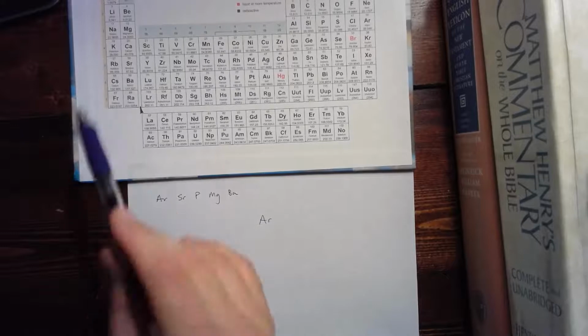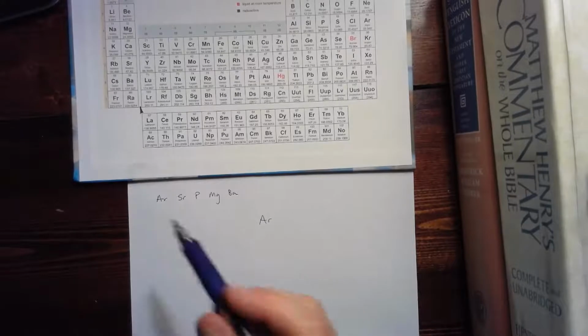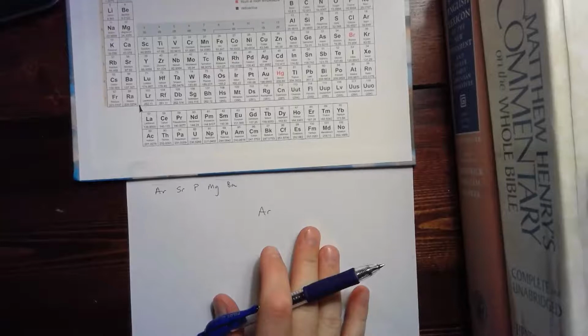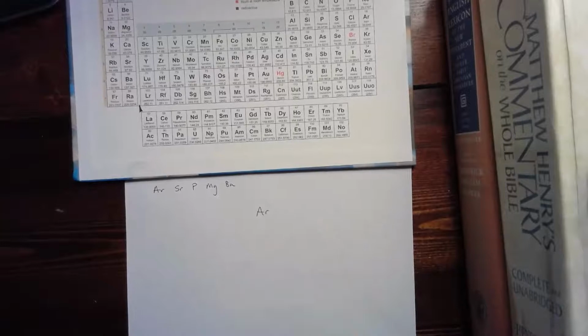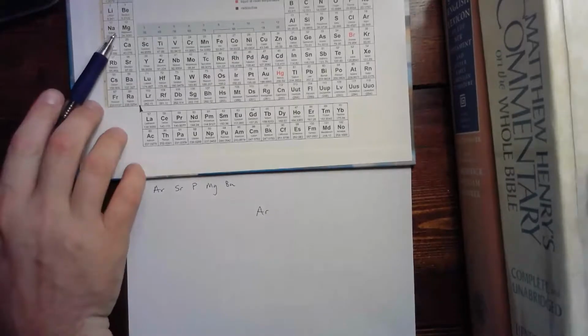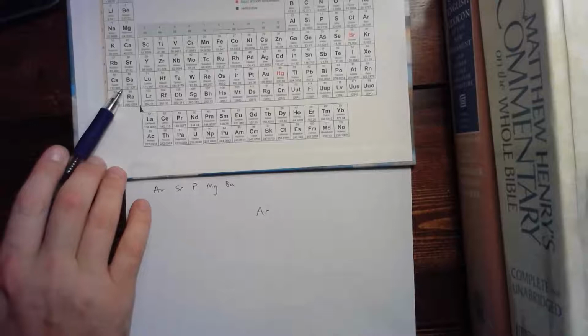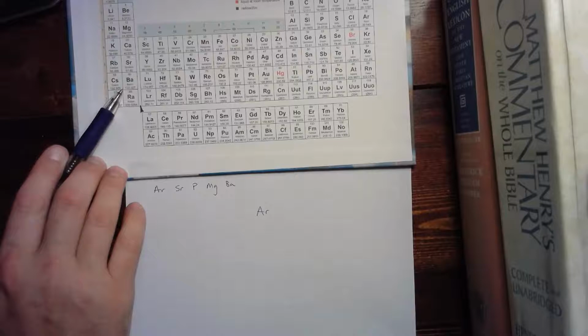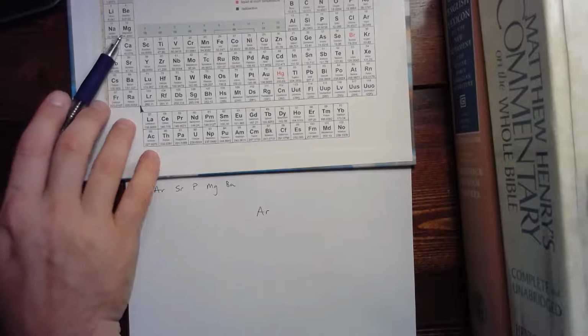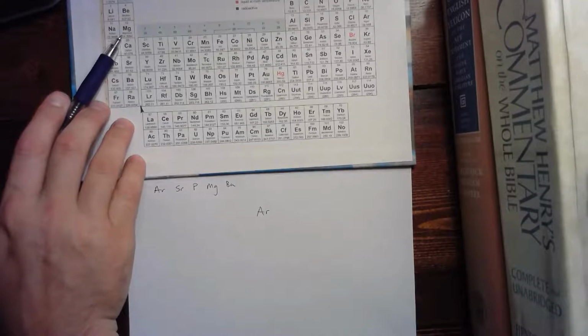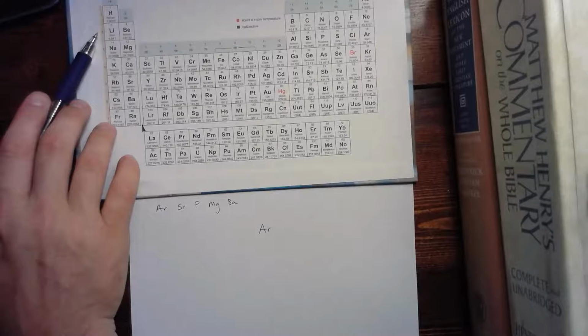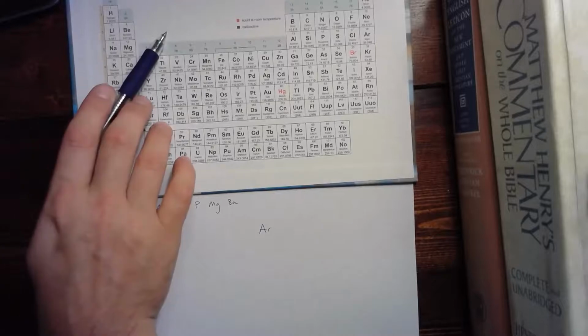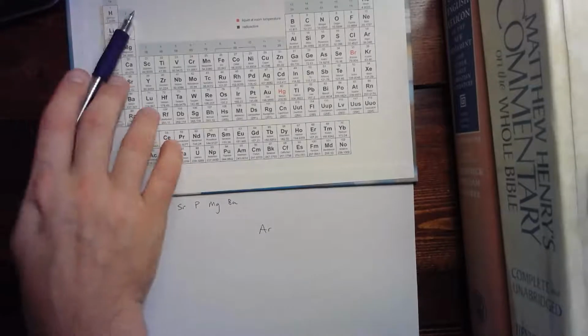Okay, so I'm going to think through this, and I haven't actually done this one yet, so you'll sympathize with me. All right, so we've got magnesium and barium. Think about the outermost electron and how far it is from the nucleus. This outermost electron for magnesium has only the second shell of electrons and the first shell of electrons blocking it.